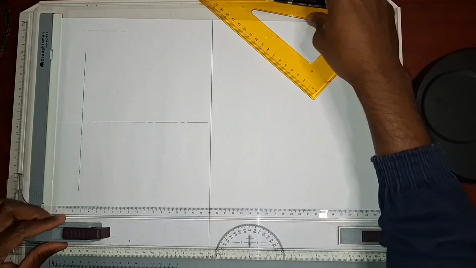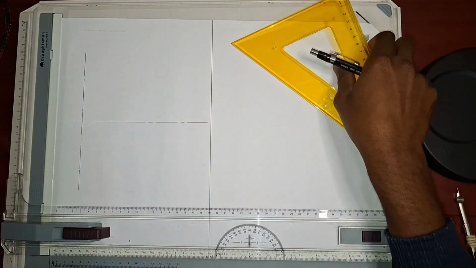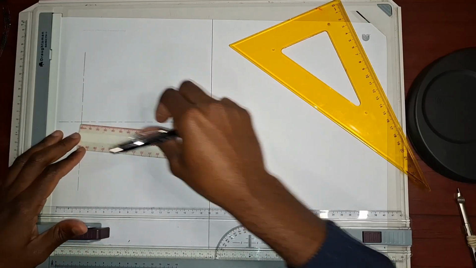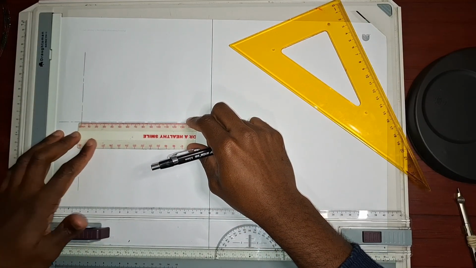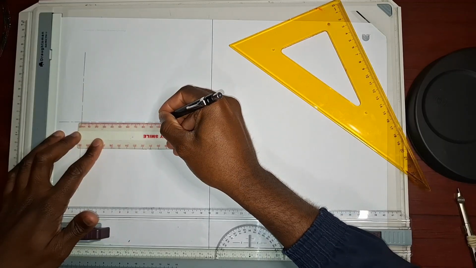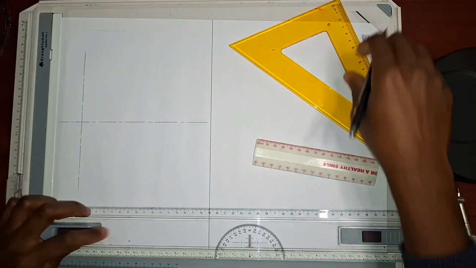And then the distance between these two circles that I'm about to draw, I'm going to make it, say, 100 right there.